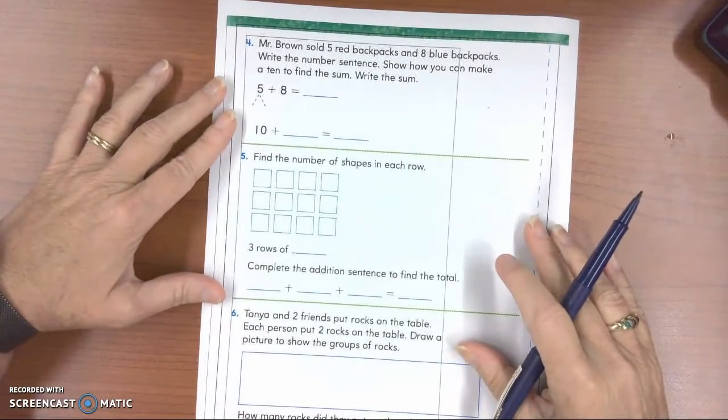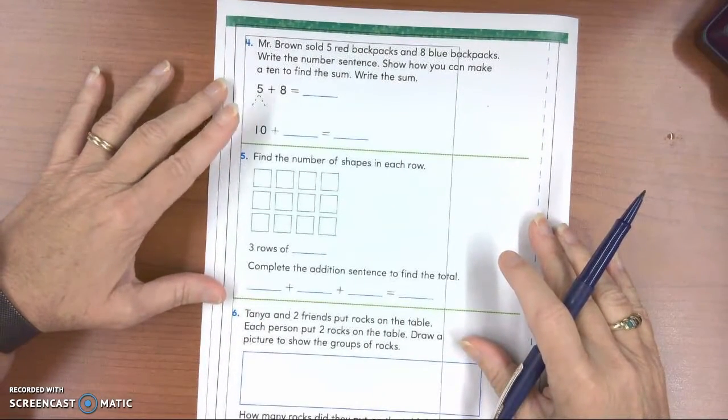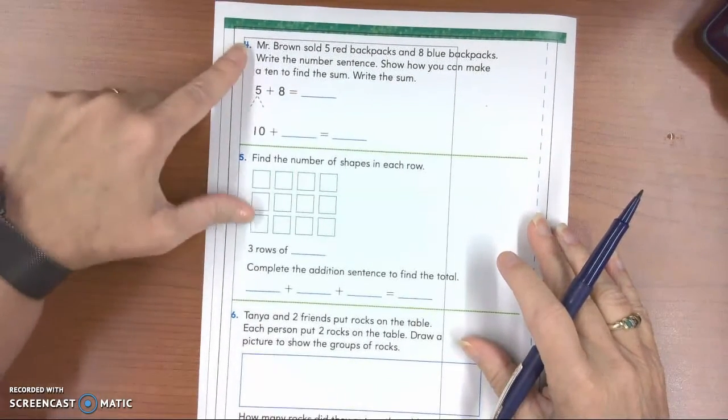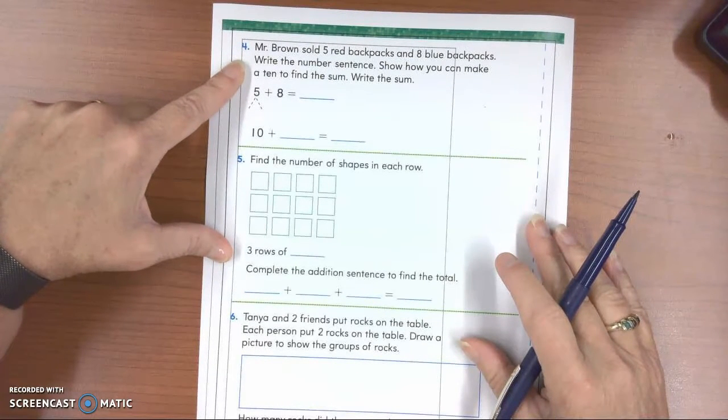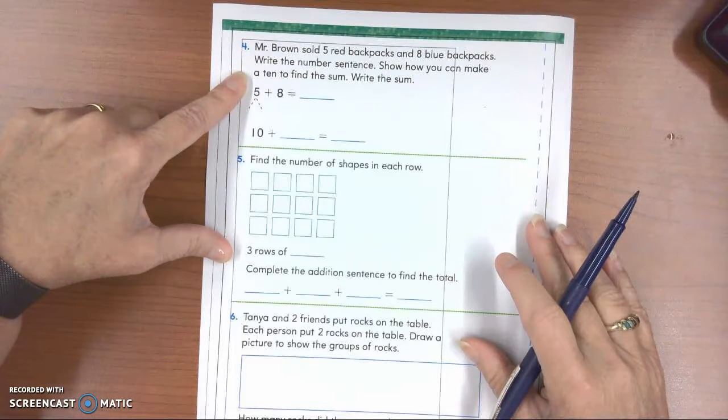Alright, this is the second part of the Chapter 3 review for 2nd grade GoMath. And so we're going to start with question 4. Mr. Brown sold 5 red backpacks and 8 blue backpacks. Write the number sentence. Show how you can make a 10 to find the sum.